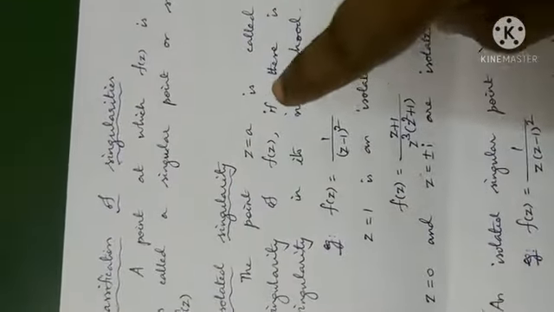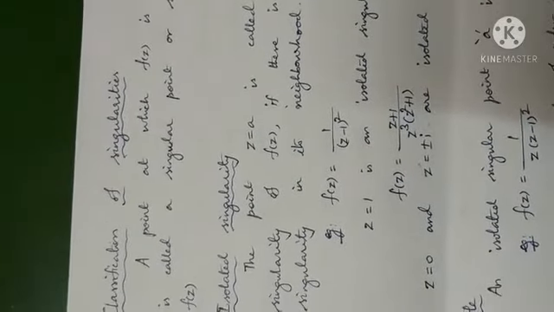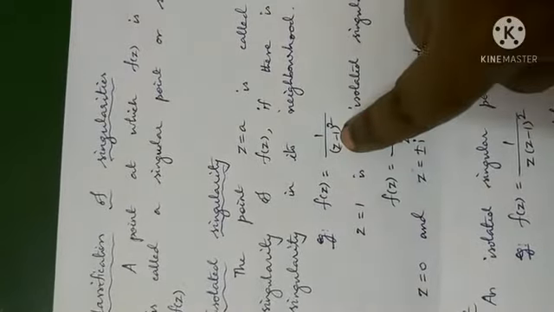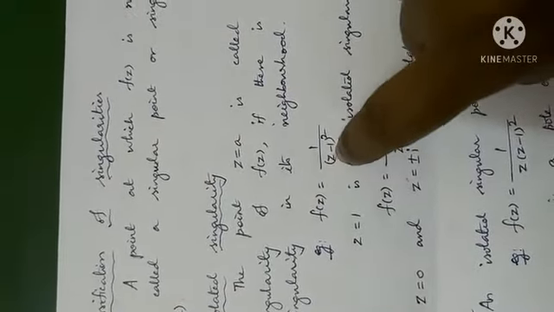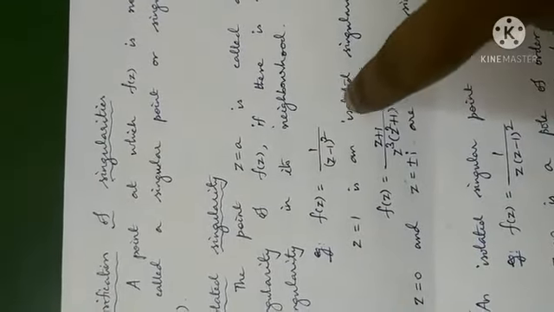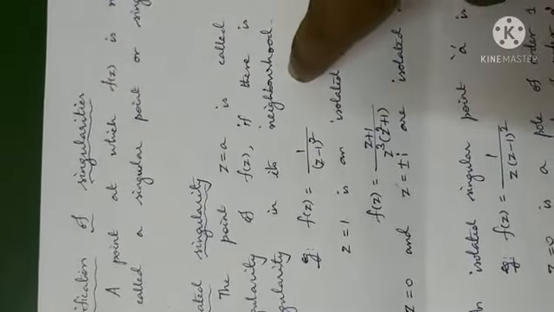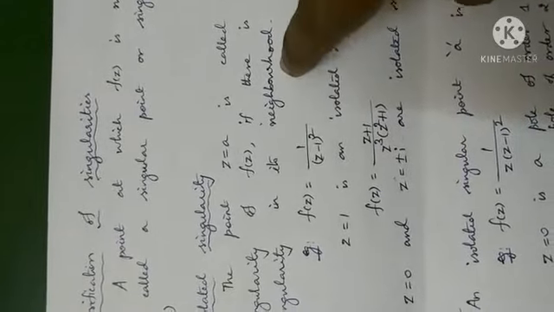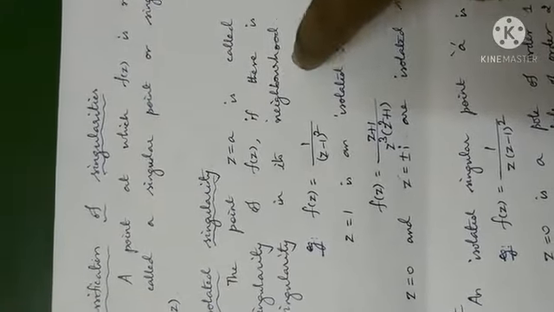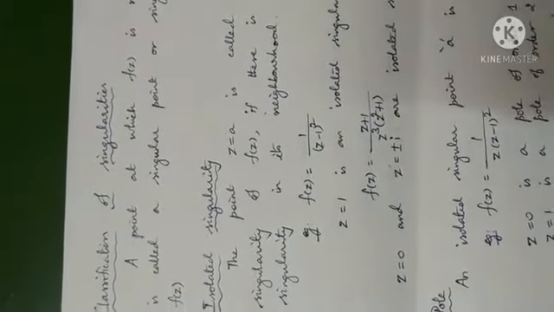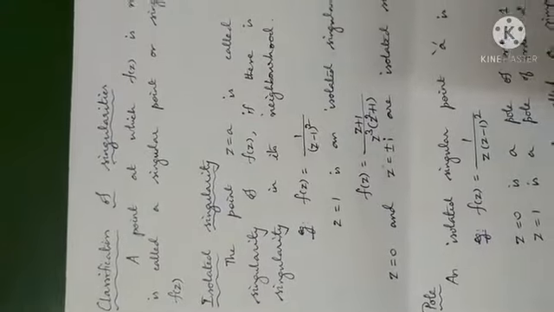Okay. For isolated singular point, listen here. Here z equal to 1 is a singular point, right? The function is not analytic when z is 1. This z equal to 1 is isolated. The reason is, you draw a neighborhood of z equal to 1. In the neighborhood of z equal to 1, you cannot find any point where the function is not analytic. Such a point is an isolated singular point.